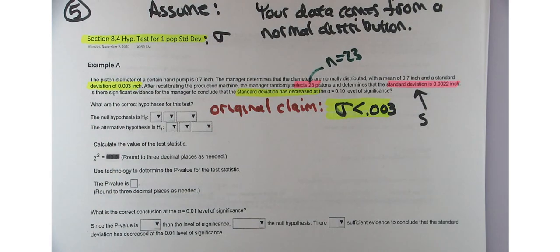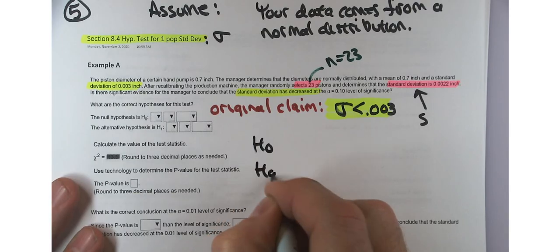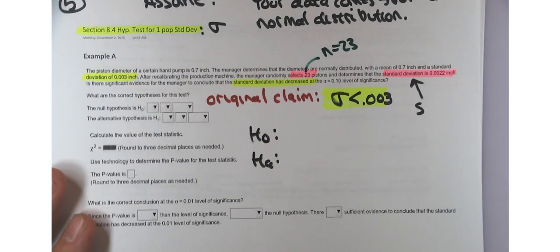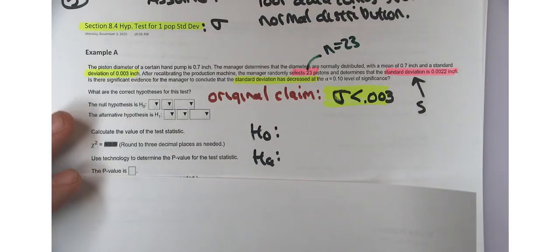It's important that you be able to parse through these things and figure that out. Now once you figure that out, set up your H0 and HA, your null and alternative hypothesis. What's up, Oz?